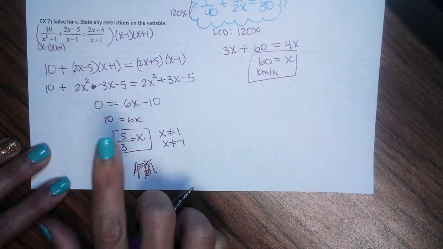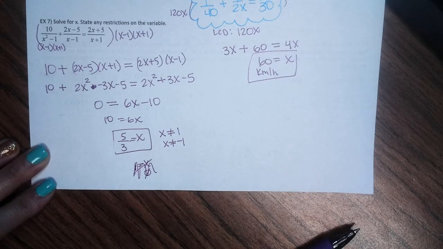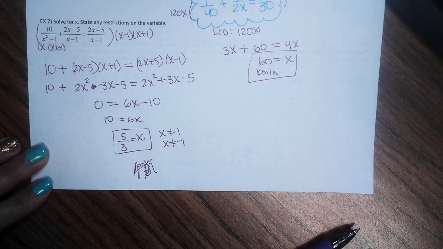But for now, our answer was x equals 5/3, and these were the restrictions. x can't equal 1, and x can't equal -1. Now go do and practice some homework.